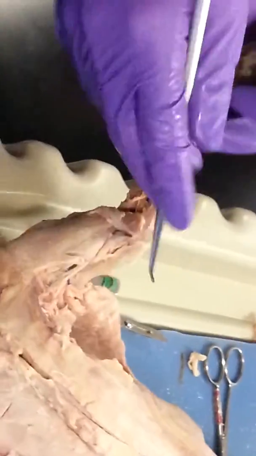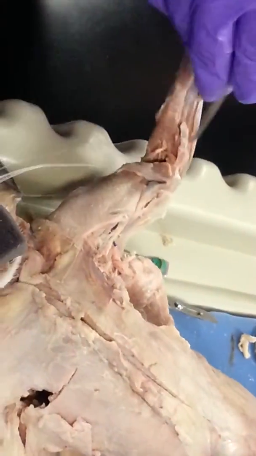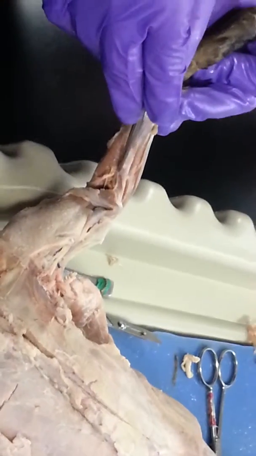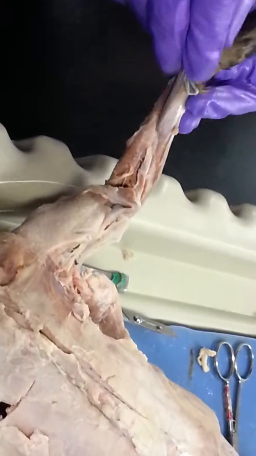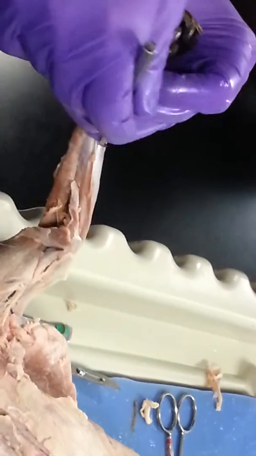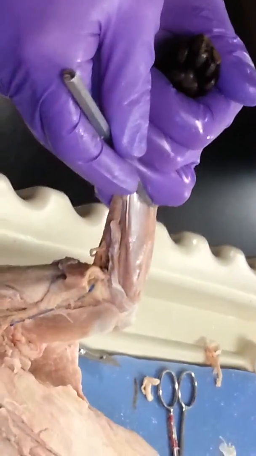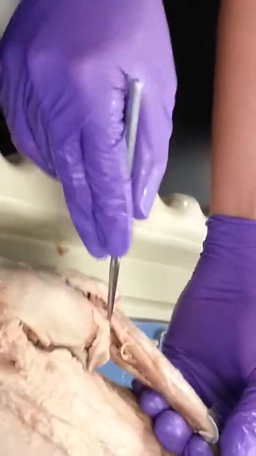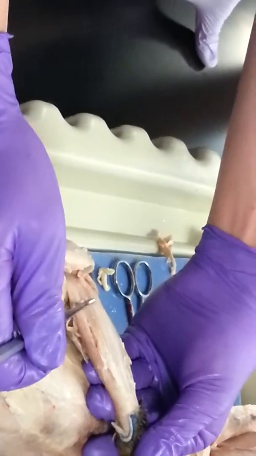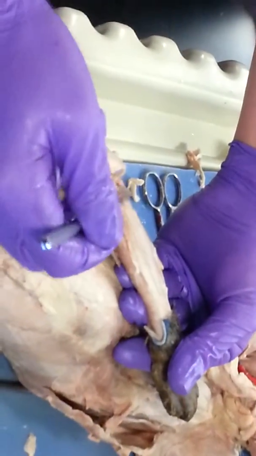So those are the 8. You have 4 on this side. They're going to be your pronator teres starting at the elbow, flexor carpi radialis, palmaris longus, flexor carpi ulnaris, and you have your 4 extensors: your brachioradialis, extensor carpi radialis, extensor digitorum, extensor carpi ulnaris.